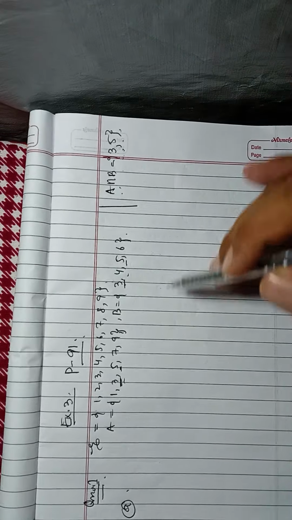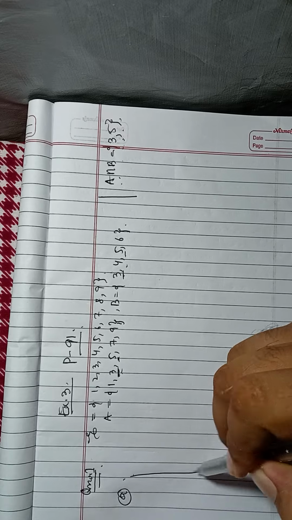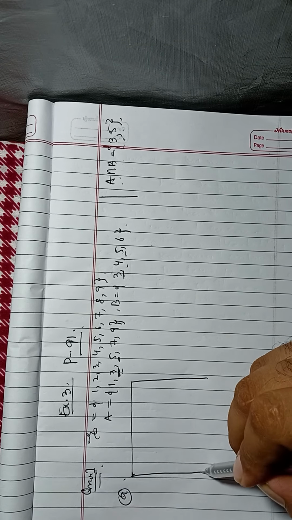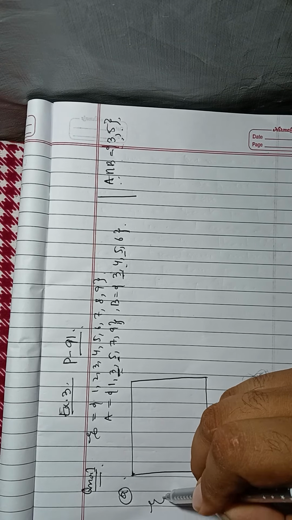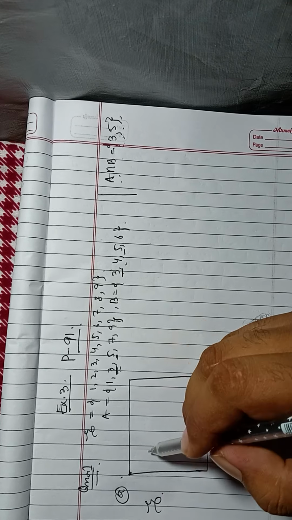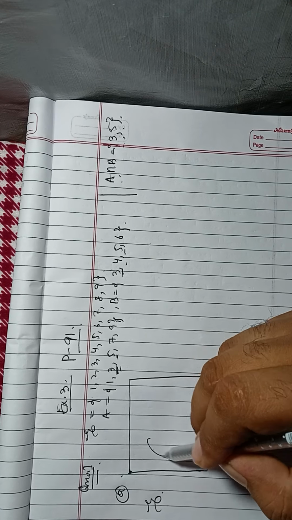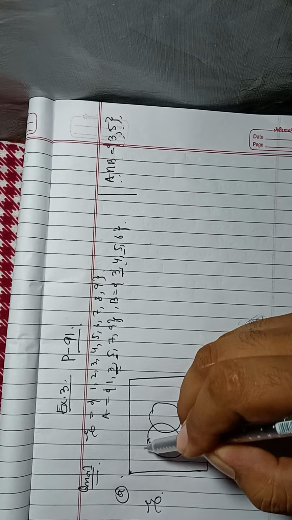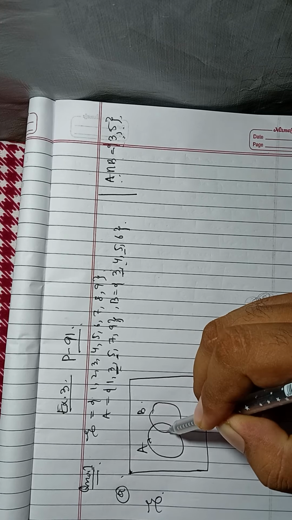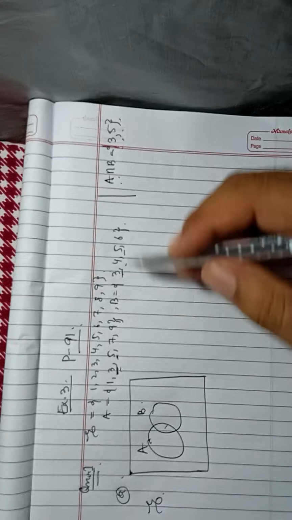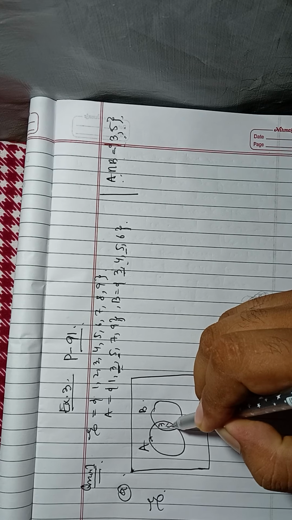Now we can draw the Venn diagram like this for A part. This is the universal set. Now here there is the intersection. I will draw the two circles representing set A and set B. Here this is the intersection part. We have here two elements, that is 3 and 5.